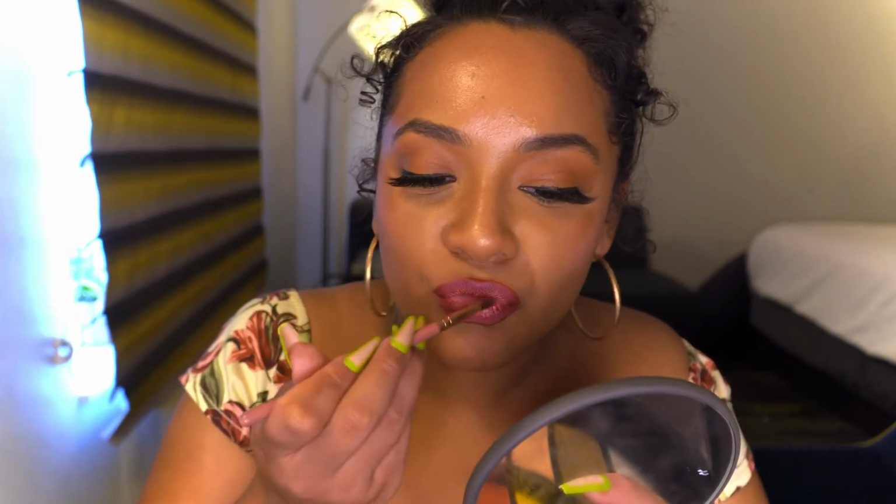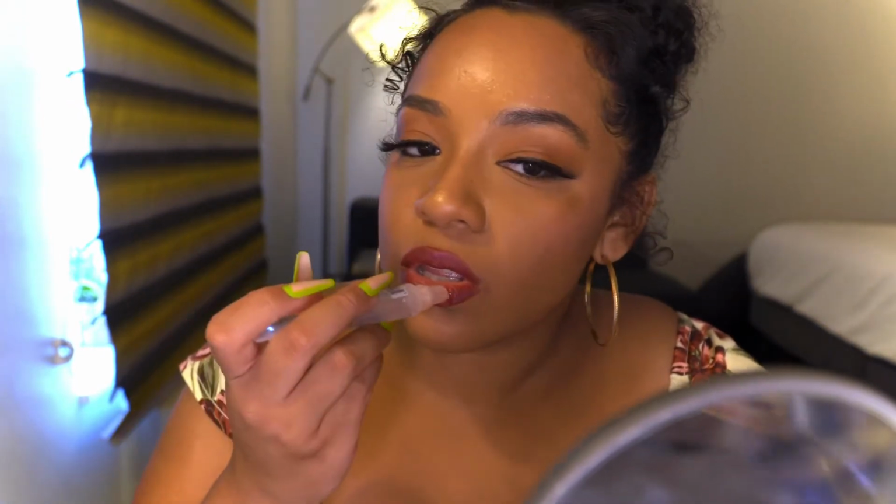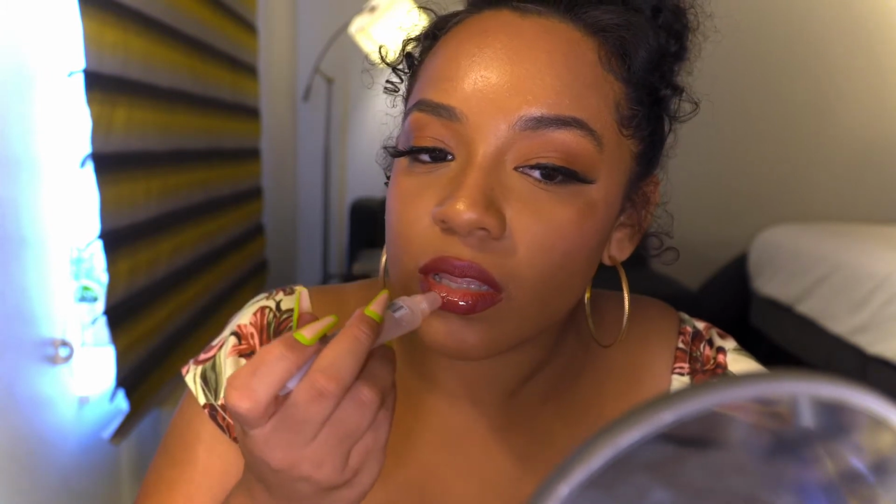Then I get the center of my lips with a lighter pink to give it more dimension so it won't be so flat. It looks best when you apply the lip gloss. The shimmer really pops once you apply the lip gloss.